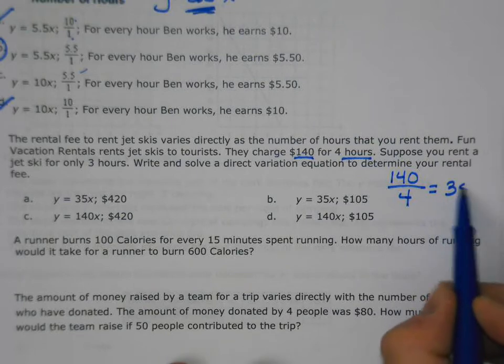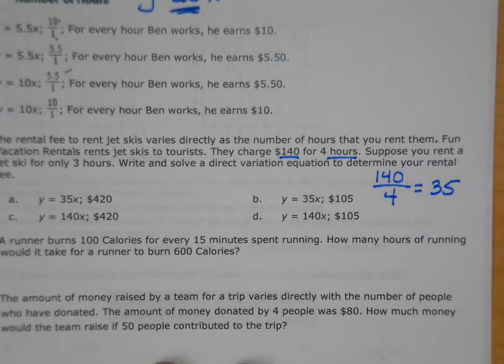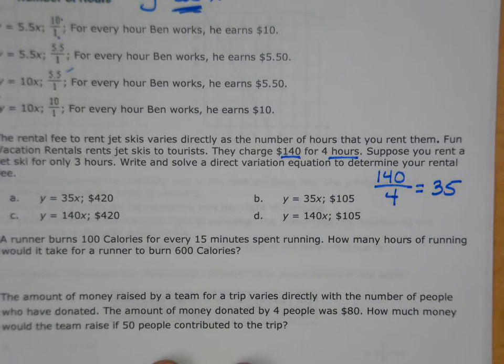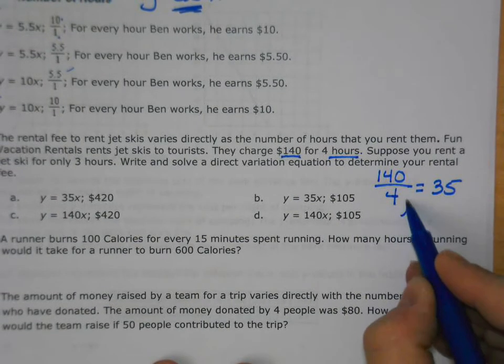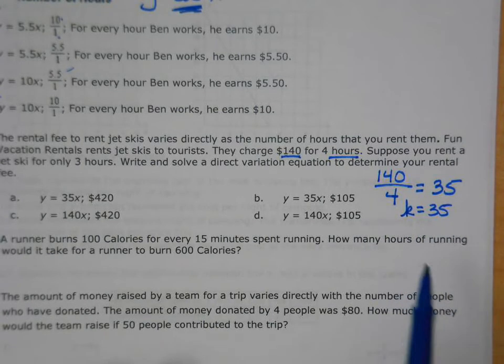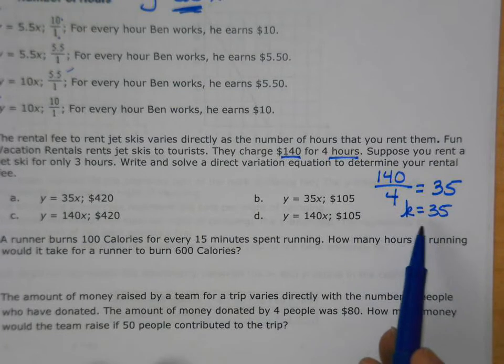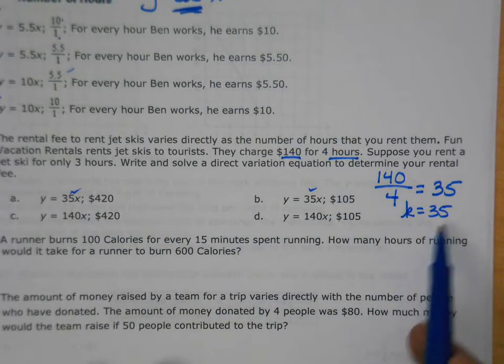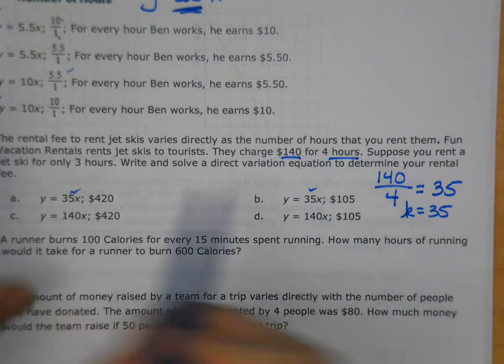And remember, you get to use a calculator, and that would be 35. And so that is my k, or my rate of change, which is 35. So my equation is going to be y equals 35x, which is what it is here and here.